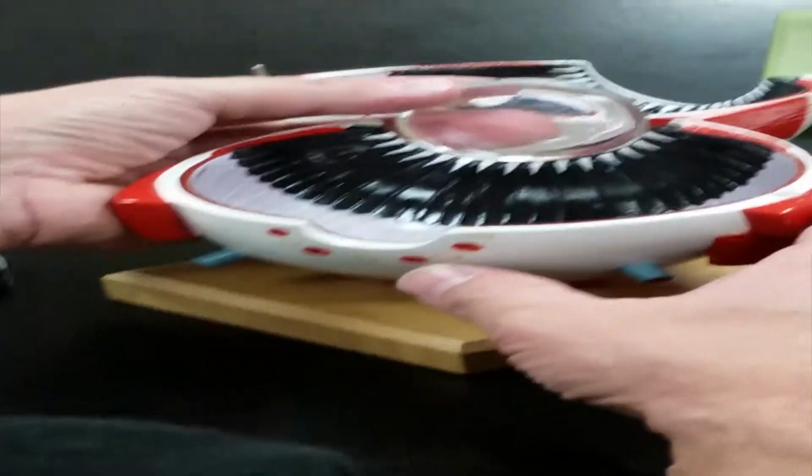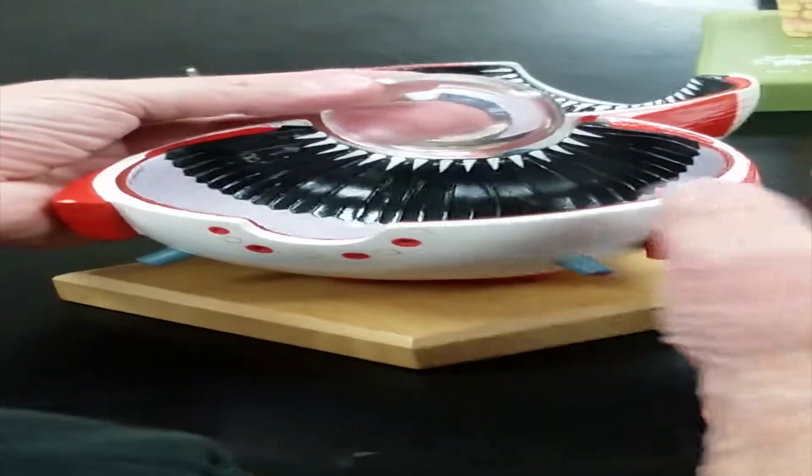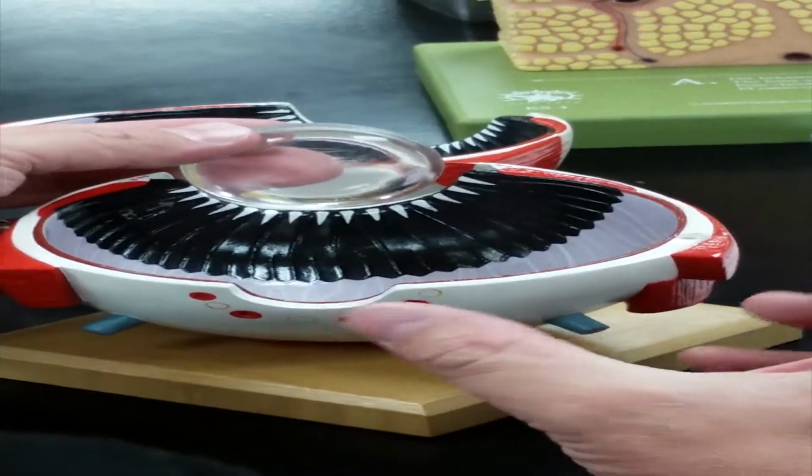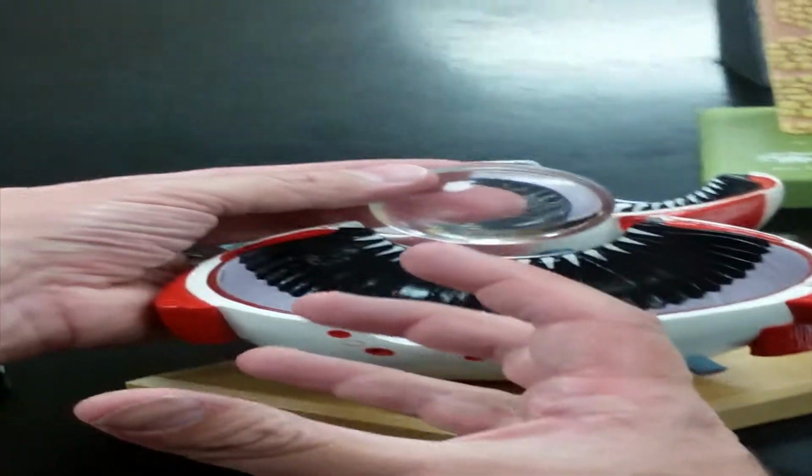So depending on what you're focusing on, these muscles around the eye, the ciliary body, are going to make the lens more round or more flat, depending on what you're focusing on, close up or far away.